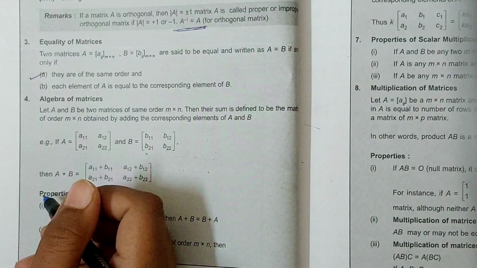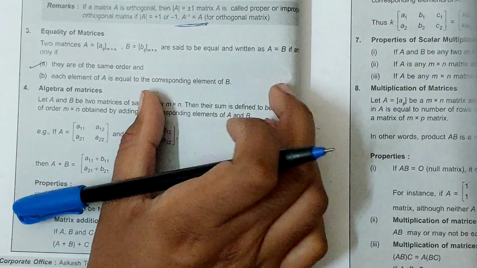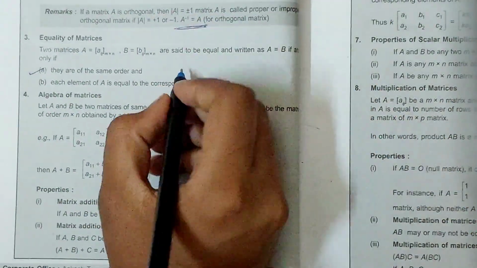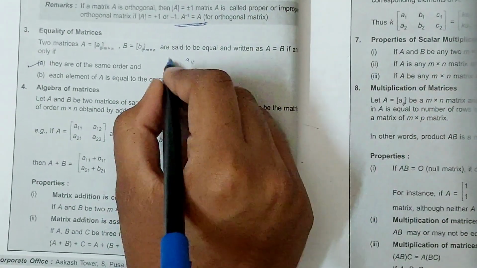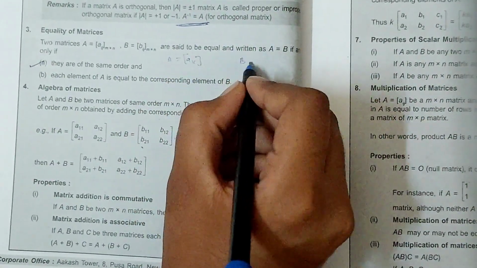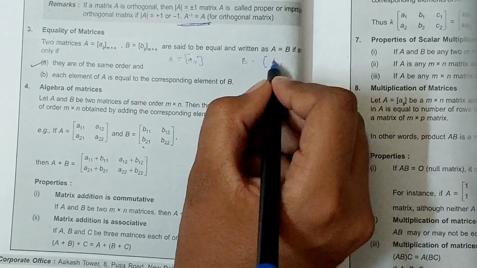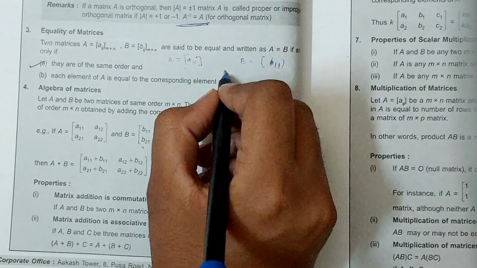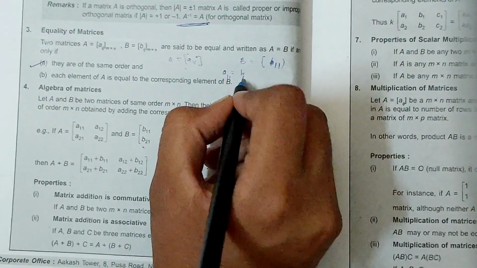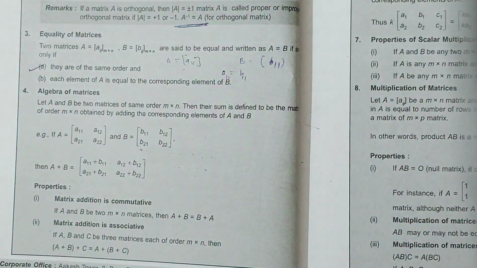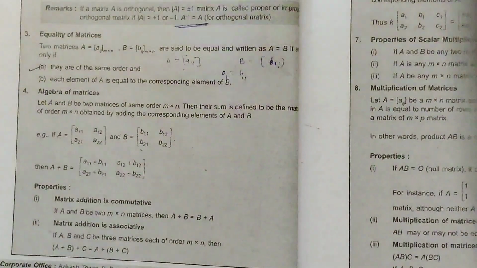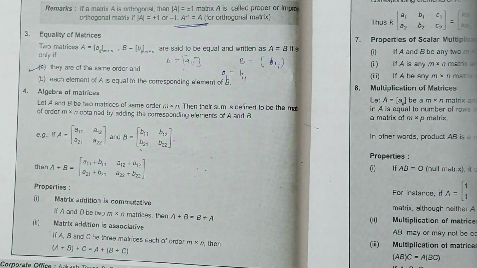The second condition is that the elements of A should correspond to the elements in B. Like if it is A1 in A and B1 in B, then A is equal to B. This is the condition. You have to make each element equal, and also the order should be same.